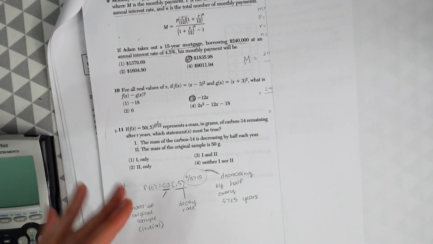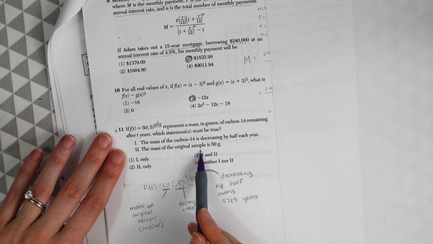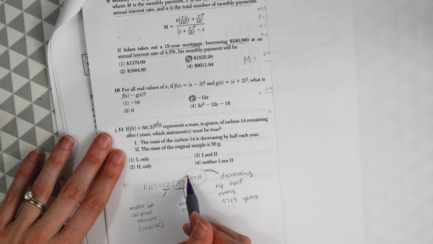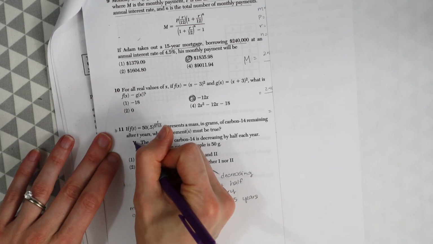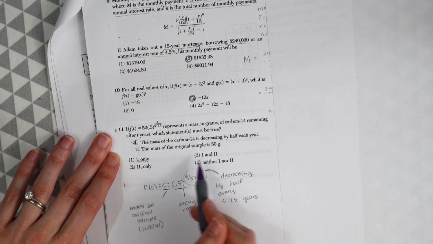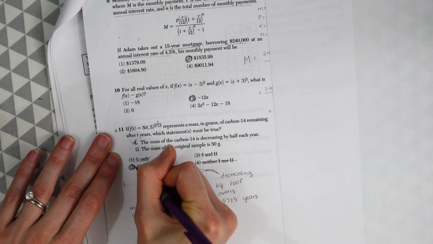So now let's look at what statements might be true or not. So the first one, the mass of the carbon-14 is decreasing by half each year. So no, if this was just raised to the t, that would be true, but that's not the case. So already we can eliminate all of them actually, except for choice 2. So this must be true. This must be your answer, choice 2.